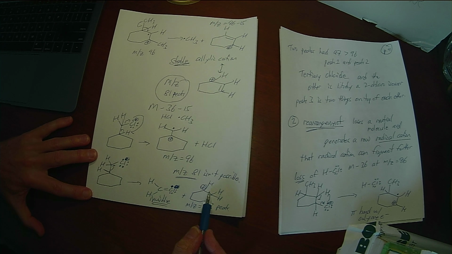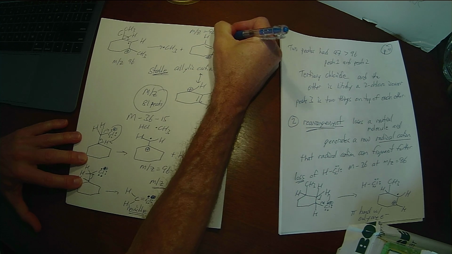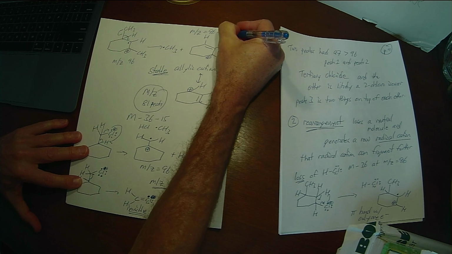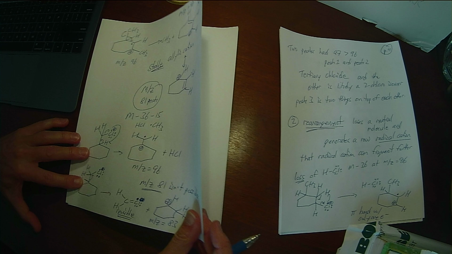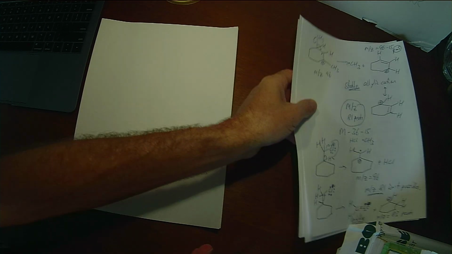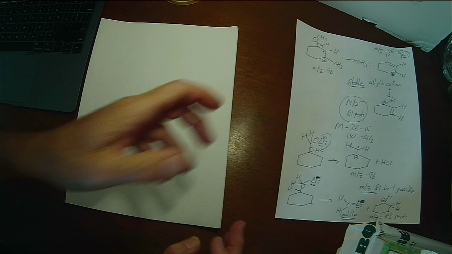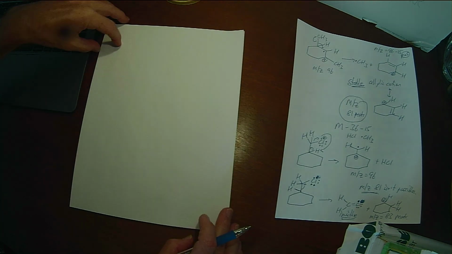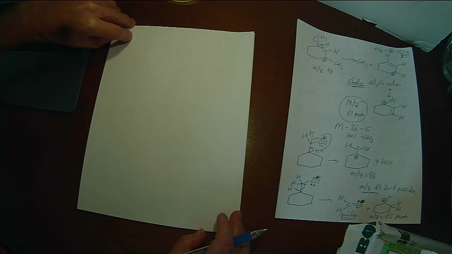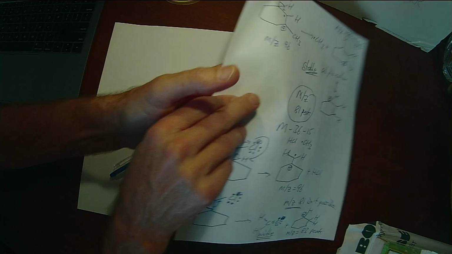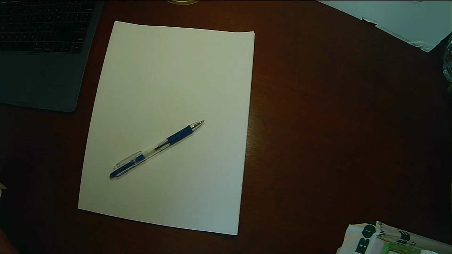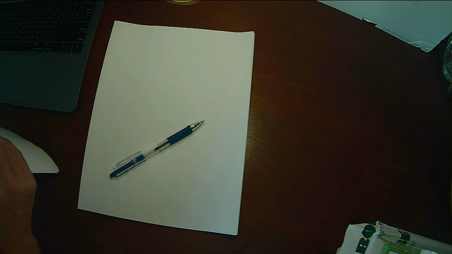So the fact that we see this peak and we can't see the loss of methyl, right? That's pretty distinctive for the primary. So which peak was the primary? Emma, I think you already figured it out, didn't you? You may be the only one that's actually looked at the data yet. So, yeah, I got that peak 7 was primary.